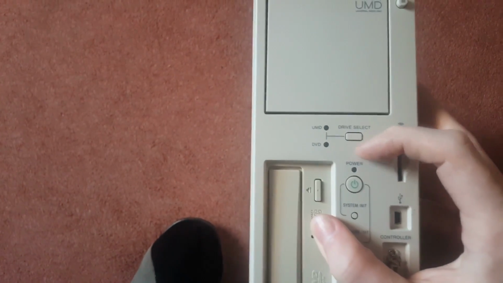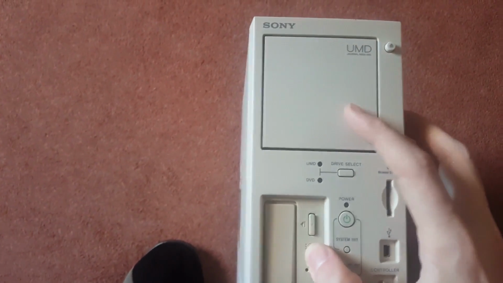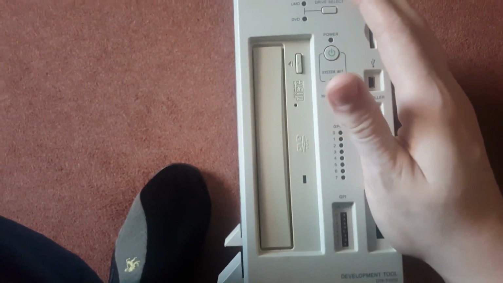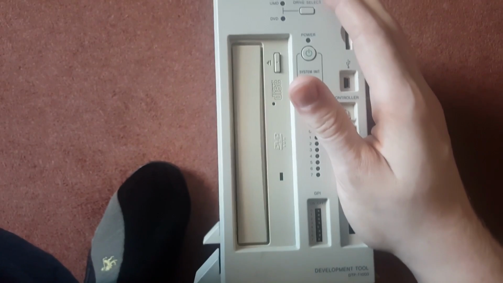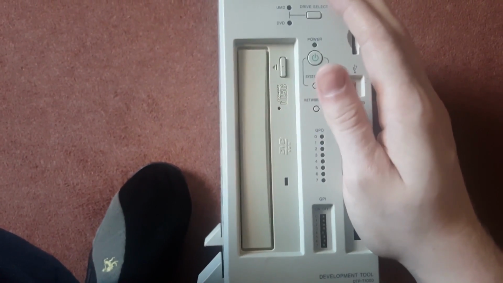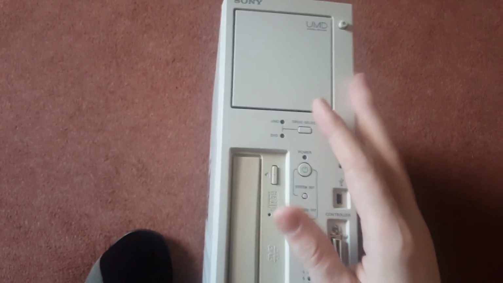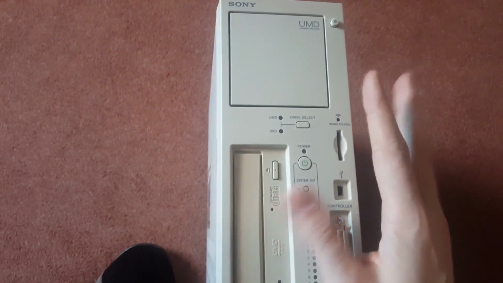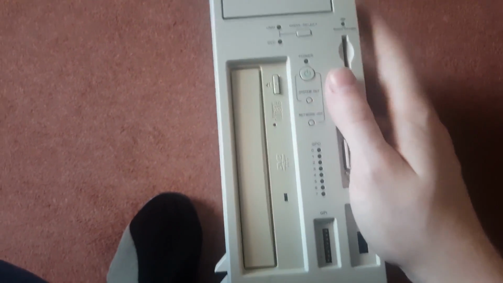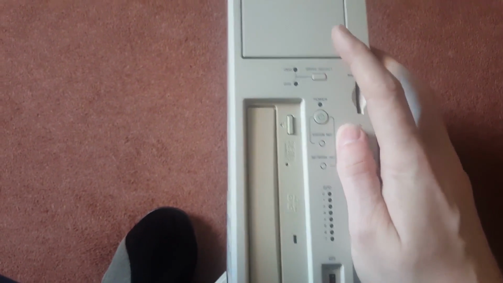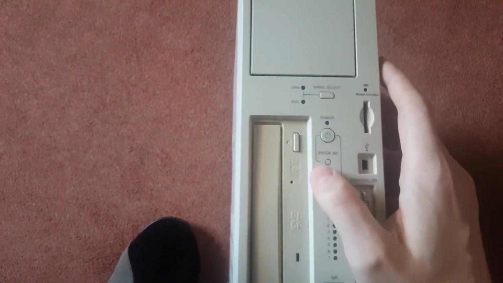Below that we have the drive select between the UMD and this thing here, which is just a DVD drive. When the games are being tested, they would obviously be burned onto DVDs first instead of being burned onto UMDs, which is a lot more hassle and expensive and so on. So you have this little button here that switches between booting from this and this.